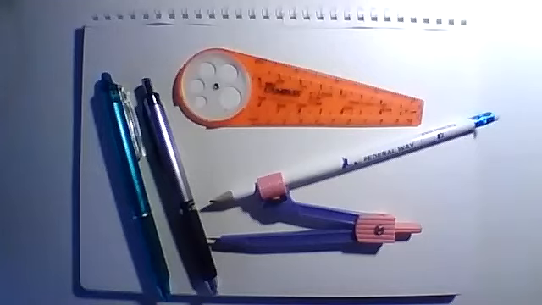Hi everybody, in this video we're going to be talking about how to construct a perpendicular bisector. What does it look like when we do that?